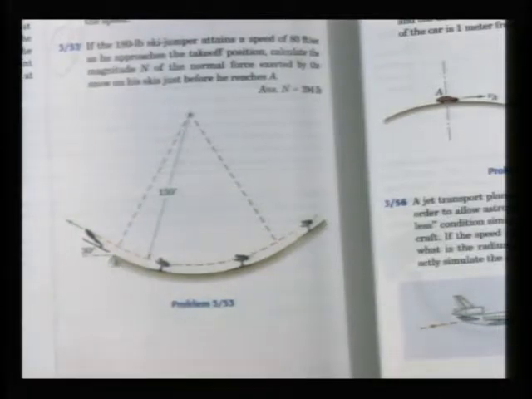Okay? So it's a pretty simple problem. All you have to do is write your equation of motion.